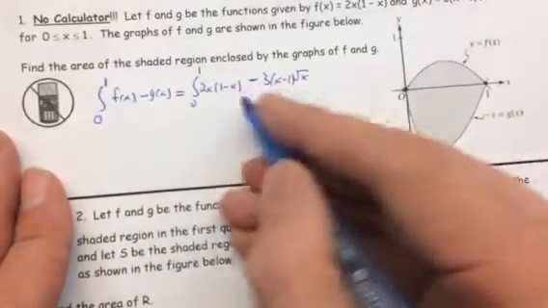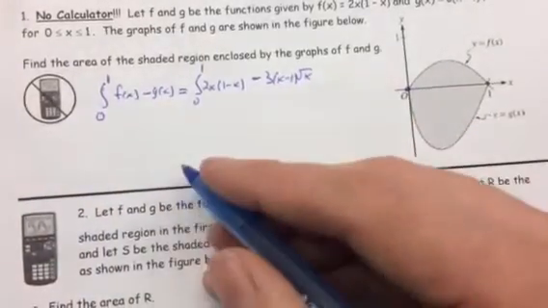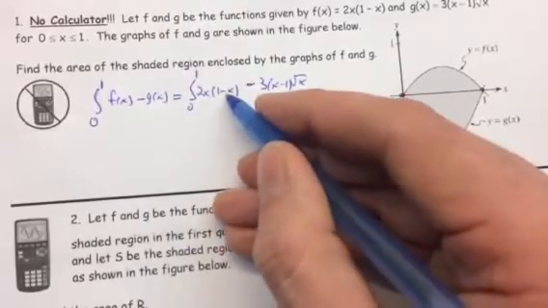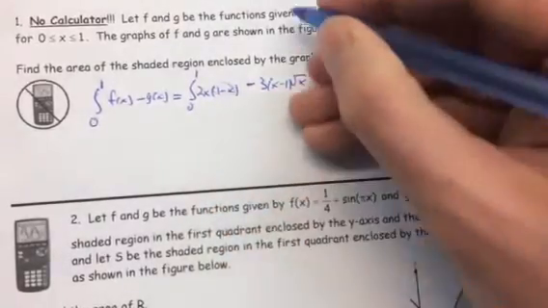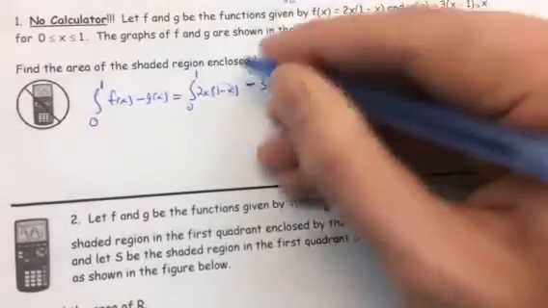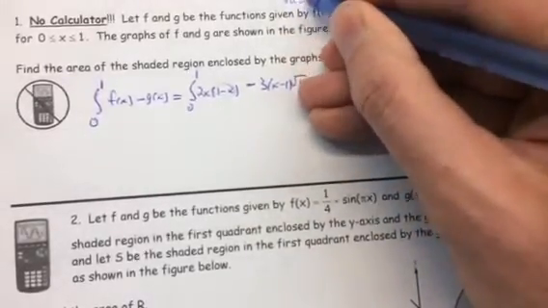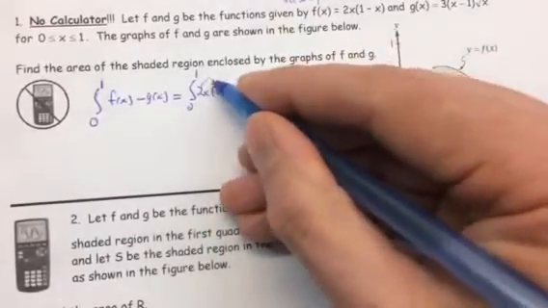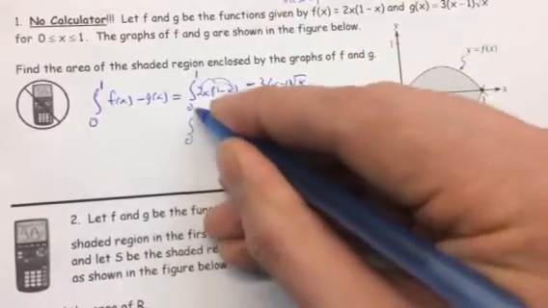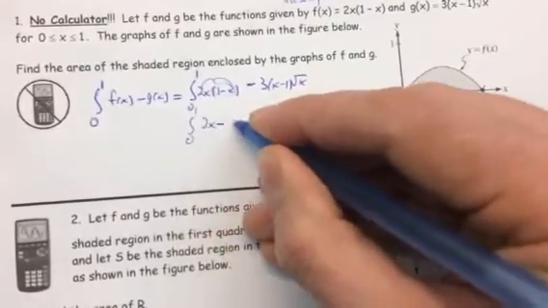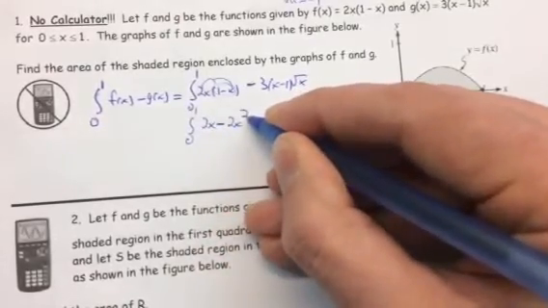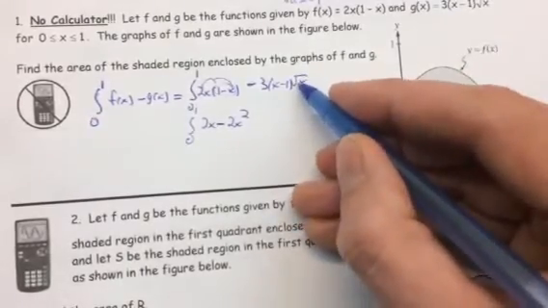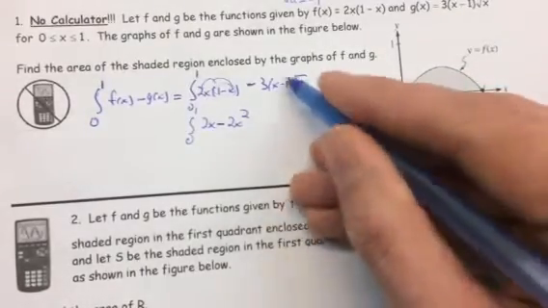Now, there's no product rule. We can't do integrals with products, so we need to use some integration techniques. Maybe you think u substitution. Maybe this is the inside function. The derivative of 1 minus x would be negative 1, which isn't this. So it's better to just multiply it out first. It's the integral from 0 to 1 of 2x minus 2x squared. Here, same deal. It's not u substitution because we don't have the derivative of the inside anywhere.